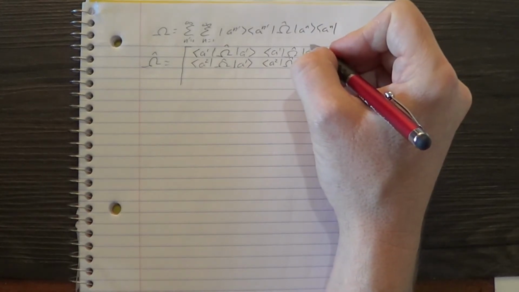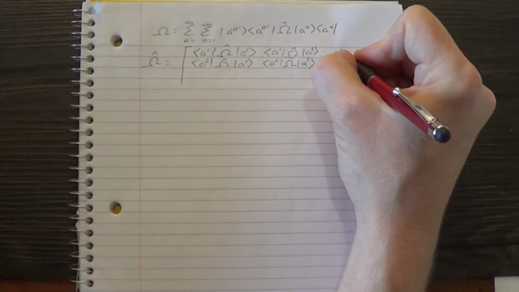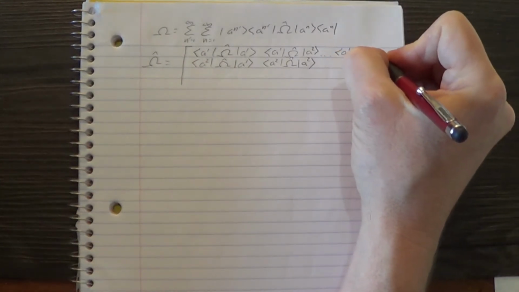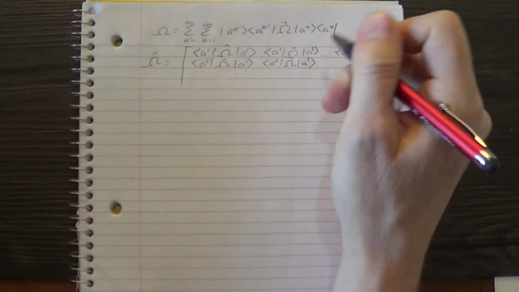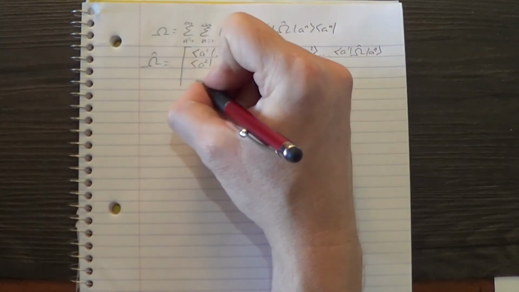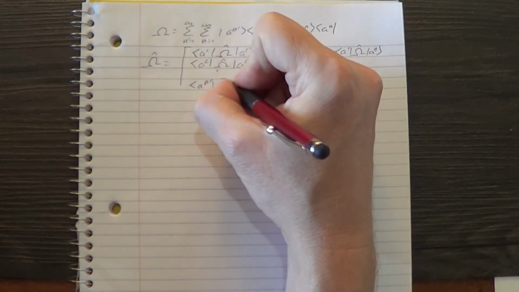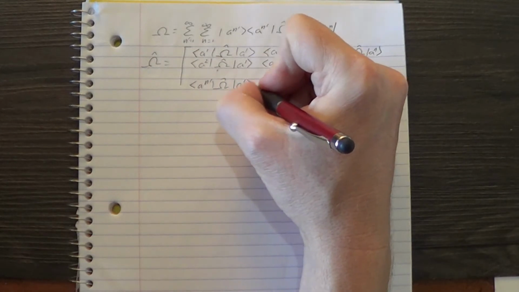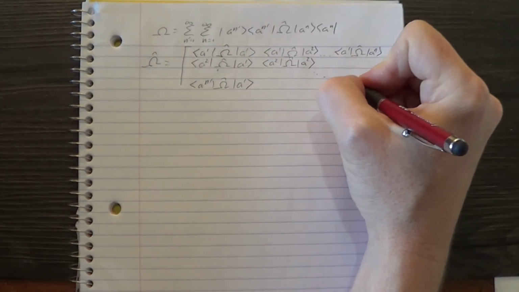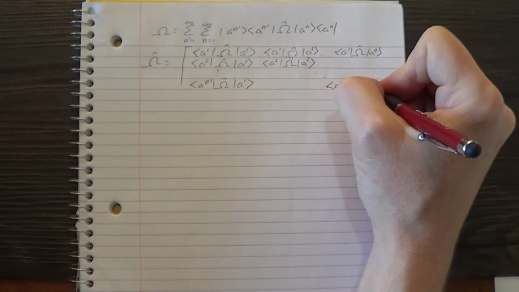Okay, there you go. That means this is A1, operator A, to the n, and this is A to the n prime, operator A1, and so on.